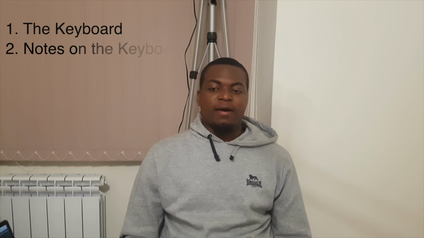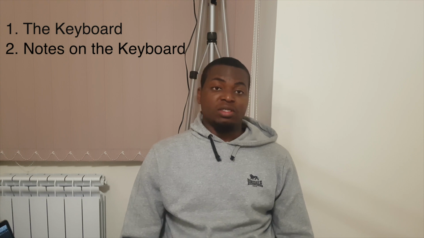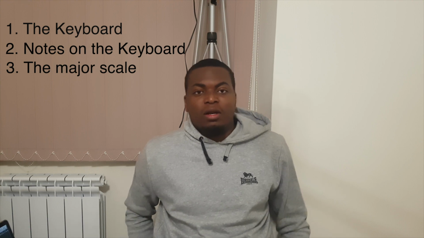One of the things we're going to cover is the keyboard. What is the keyboard like, and what do you see on the keyboard? We're also going to cover the notes on the keyboard. We're going to cover the major scale, which is the scale you'll be playing the majority of the time. We're going to learn the major scale.